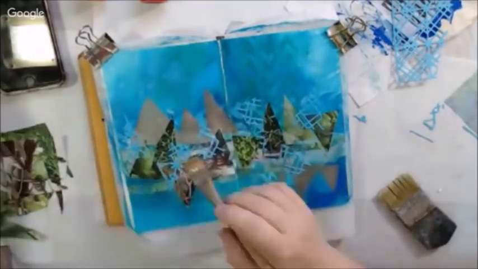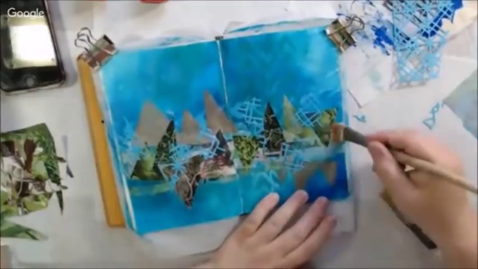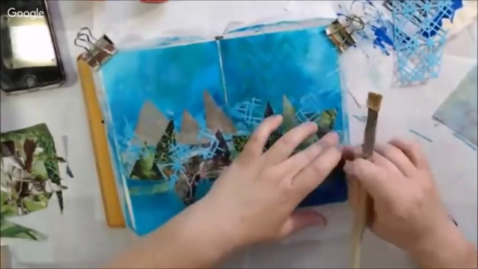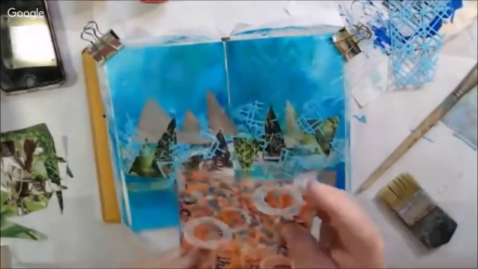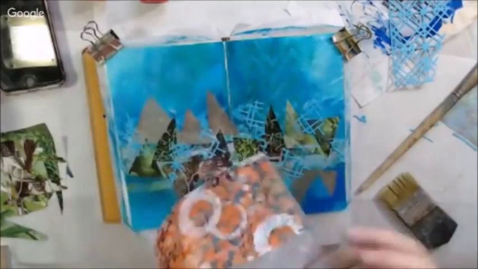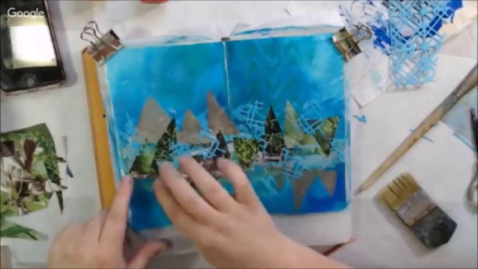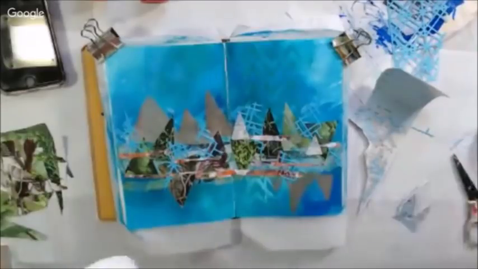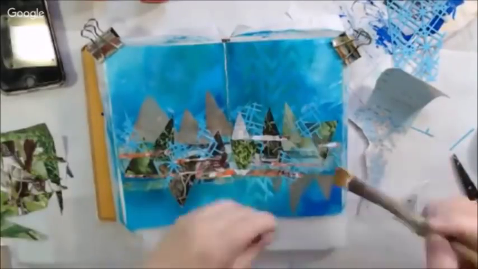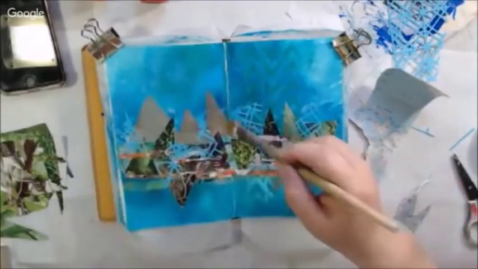All of my collage is going in a horizontal line across the page about two thirds down from the top. I have some homemade washi tape here, and that's where I'm going to bring in a little bit of that orange color into my collage by just tearing very thin strips of it and sticking it down.